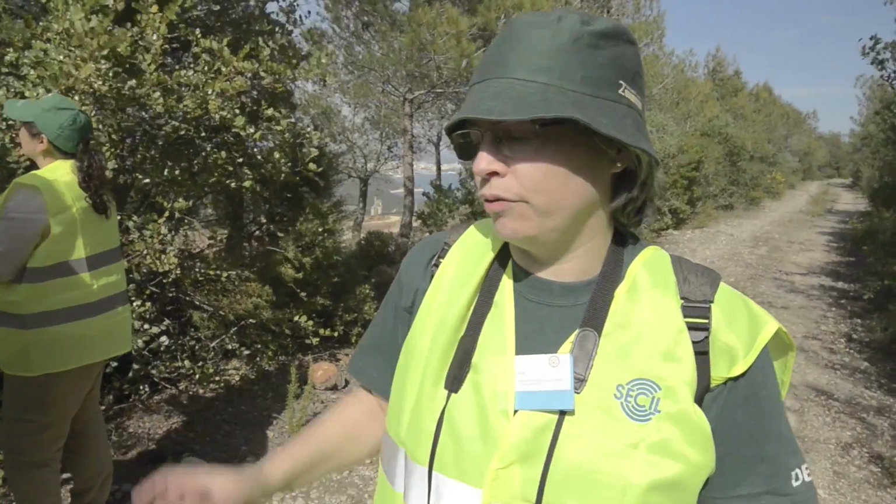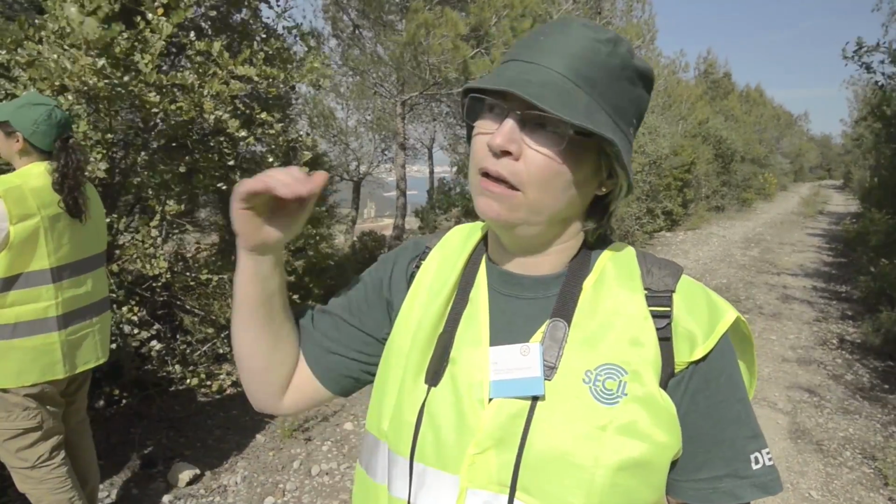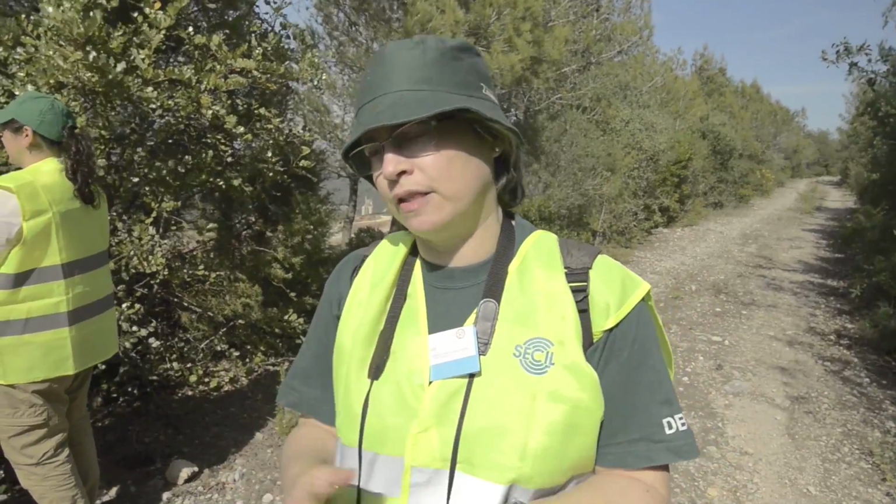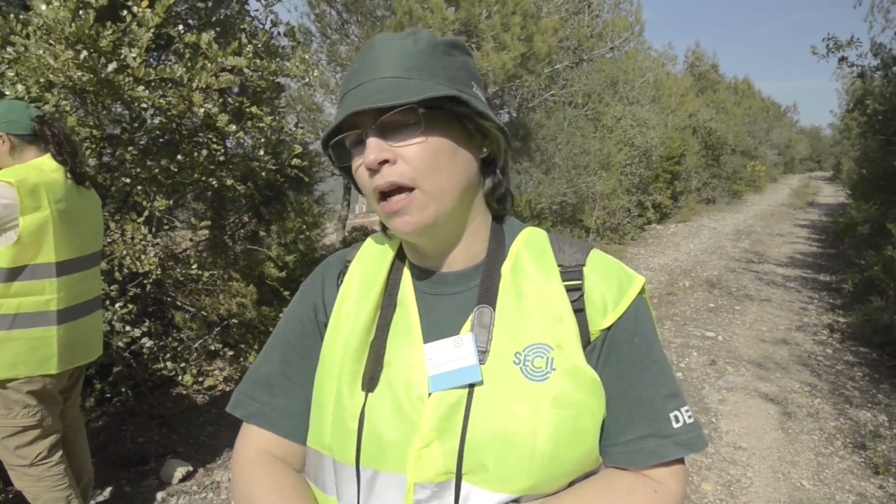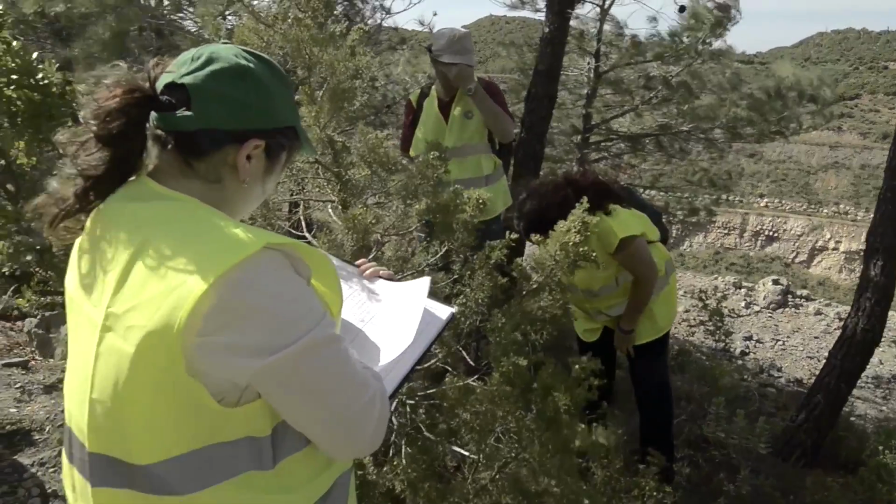They measure the cover and the maximum height of each of these layers, so the shrub layer, the herb layer, and the tree layer.